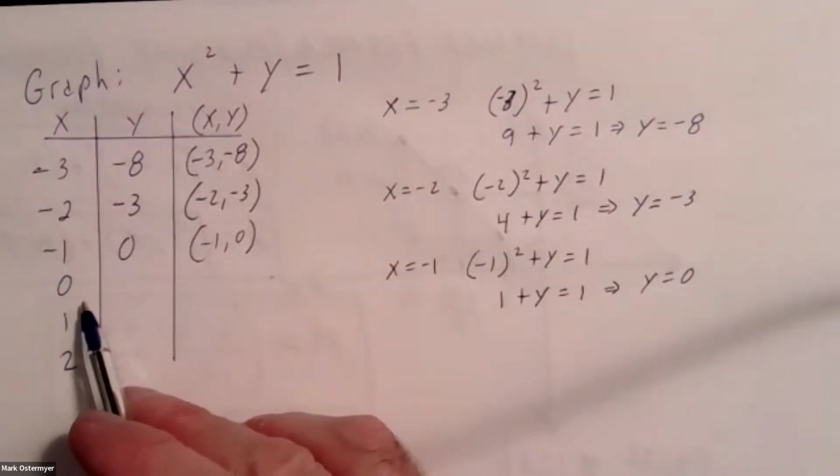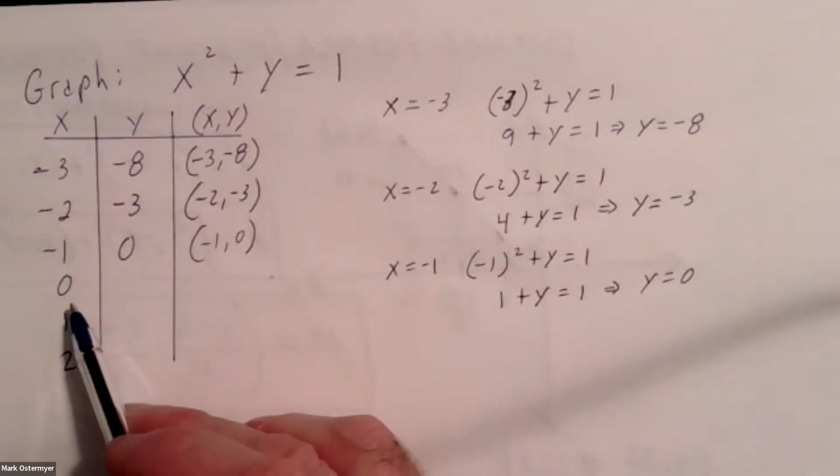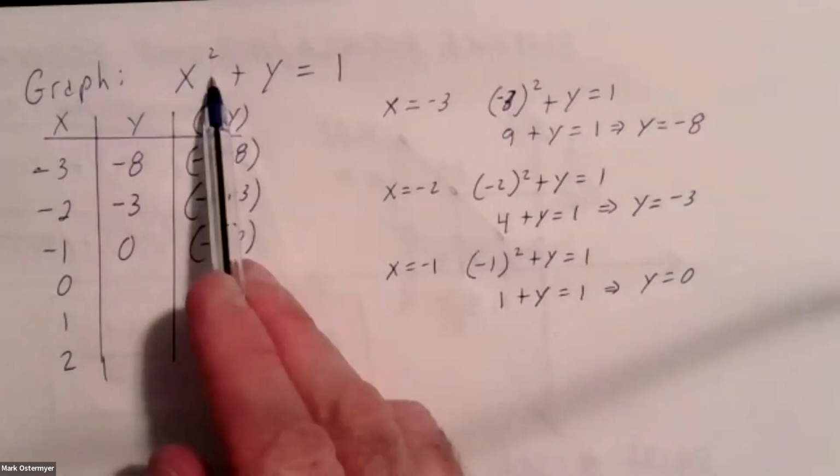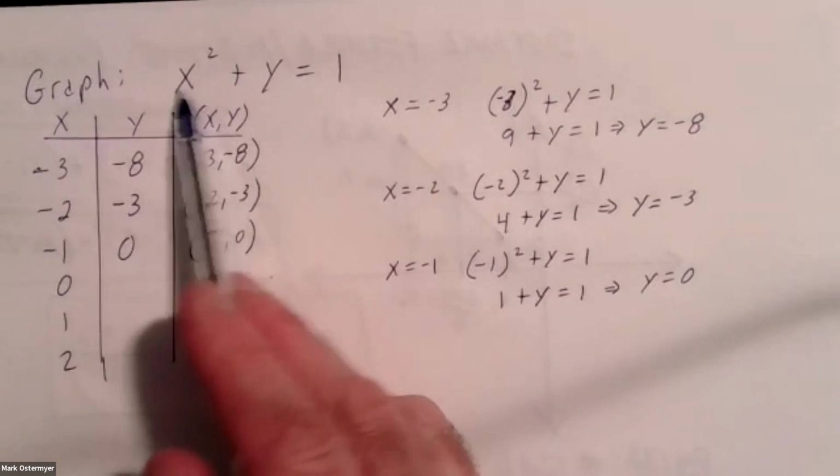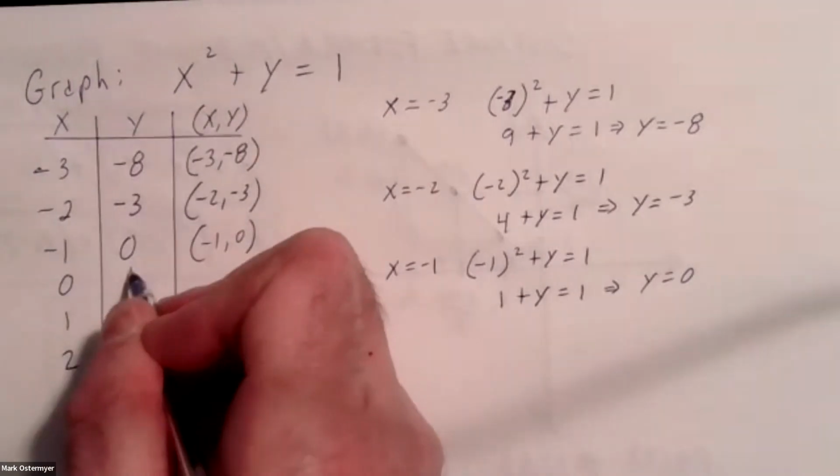If x is 0, as 0 is easy to work with. What's y going to be equal to when x is 0? If I put 0 in here, this term's gone. And we're left with y equals what? 1.